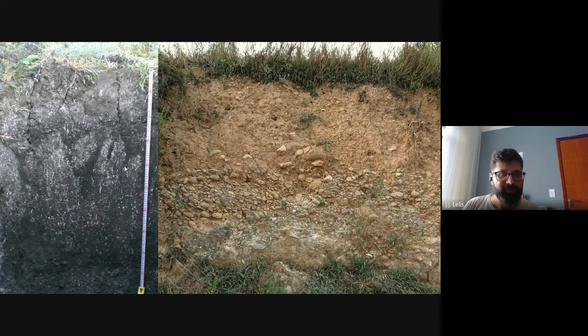Here are just some examples that we can see. Here, some calcite nodules and concretions of calcite. So they show that we have a high content of calcium in these conditions, and in this case, it's very easy to see that we have a high content of carbonates.